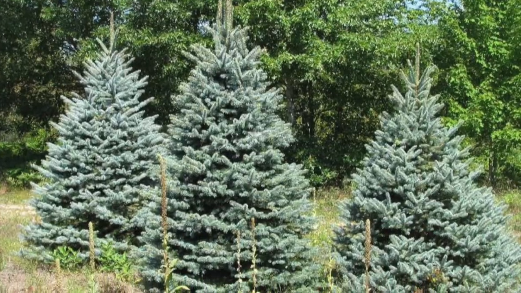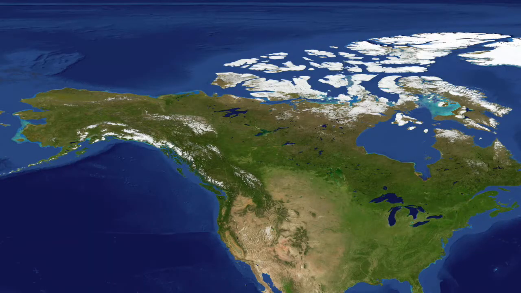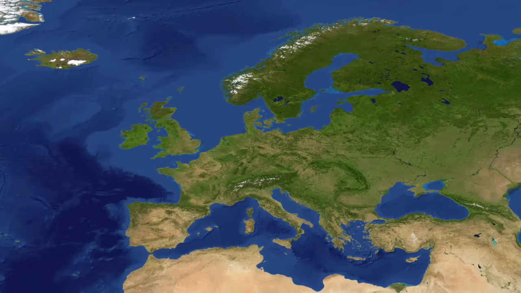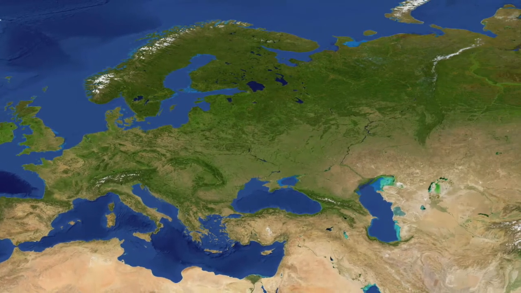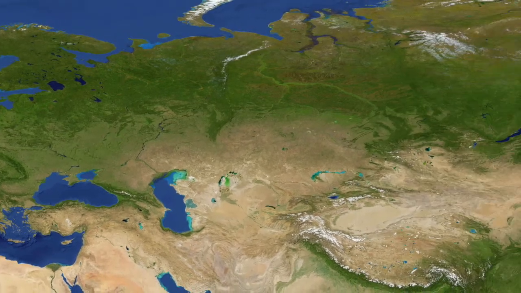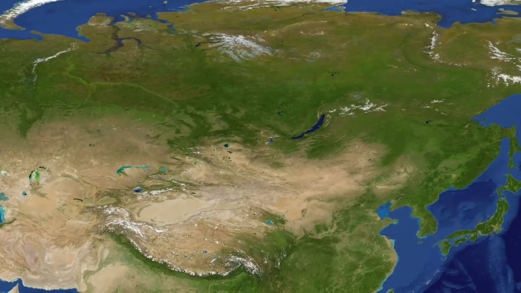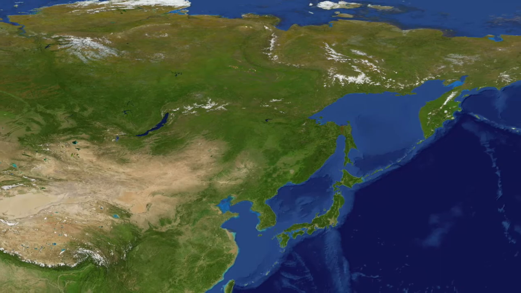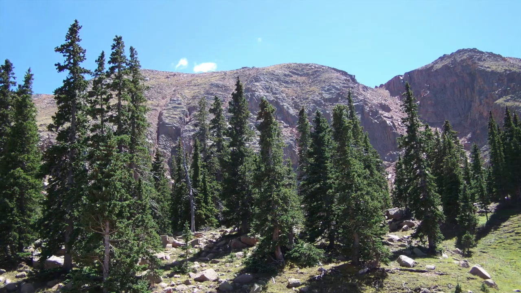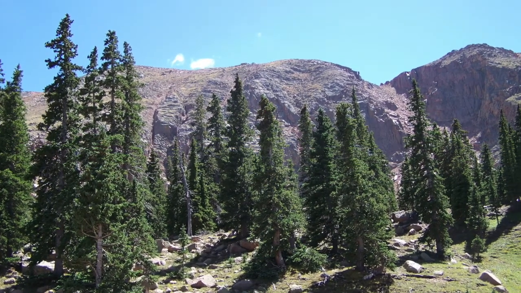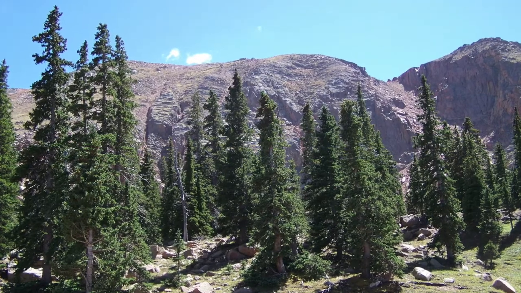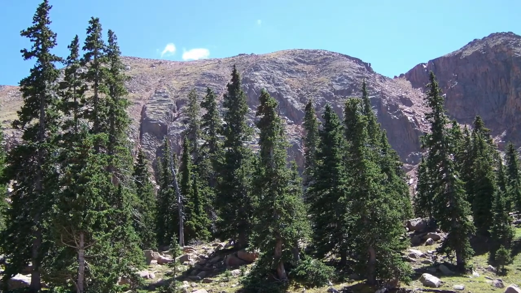So where are they found? Most of them are found in the temperate regions, especially colder temperate regions of the Northern Hemisphere. They are found throughout North America, Europe, and Asia. They are usually found there because they are super resistant to cold conditions, and their seeds also have to go through a cold stratification period before they can germinate successfully.